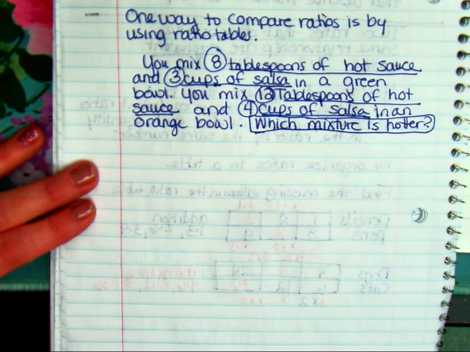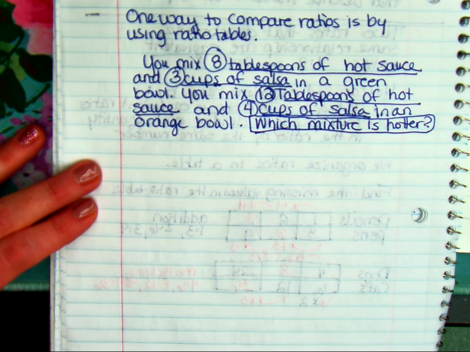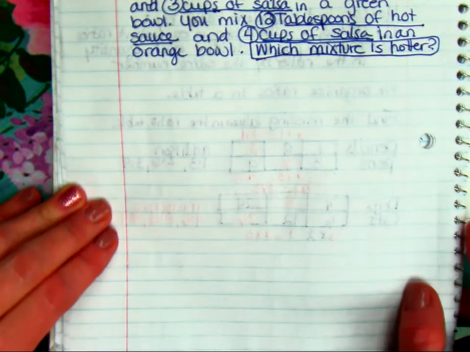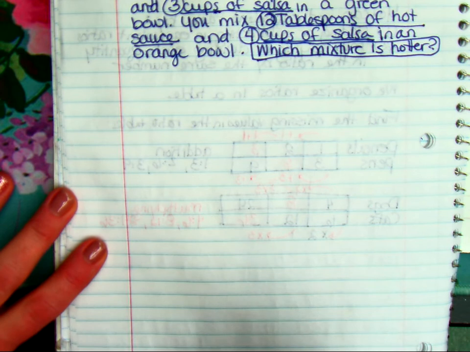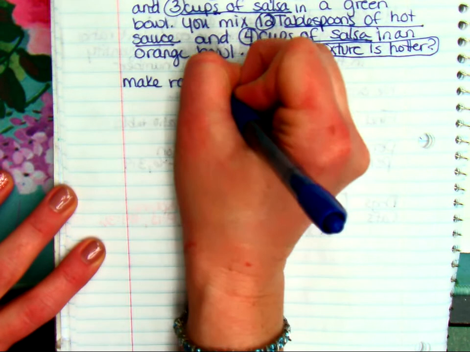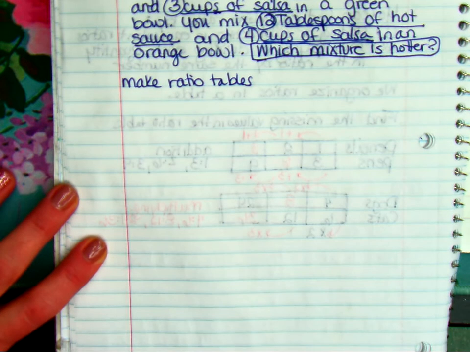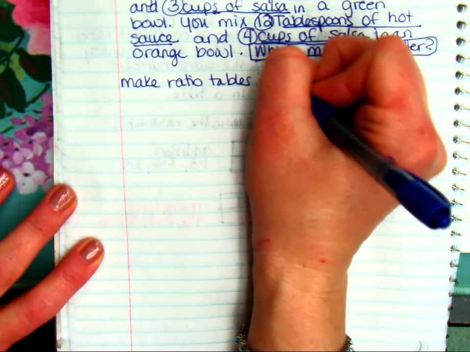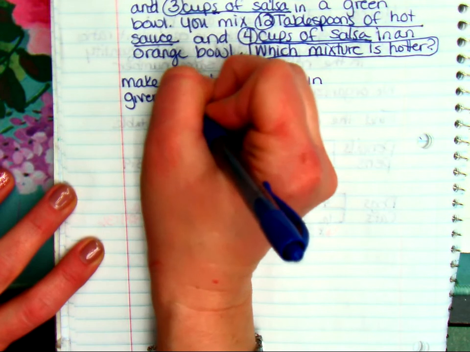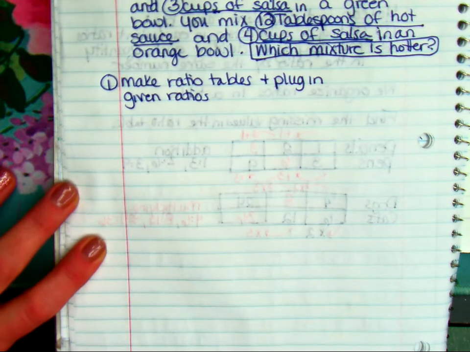So what we're going to do first is we're going to use the ratios to figure out the unit rate of both, okay? So we're going to make ratio tables and plug in given ratios. This is going to be our step 1, okay?